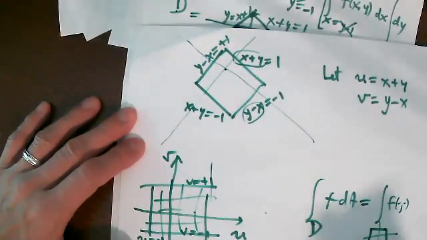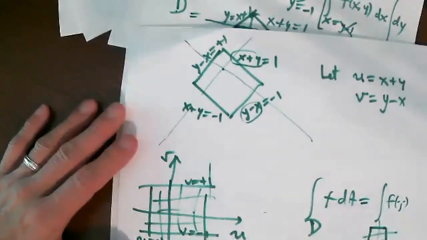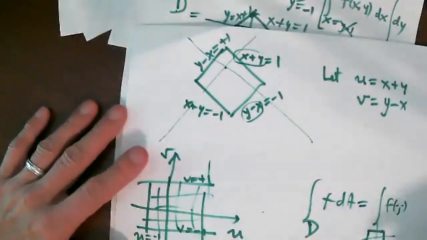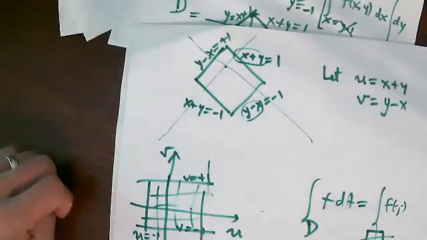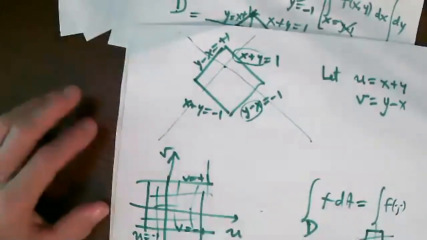And that means that I'll write this as a limit. My limits of integration will go from u equals -1 to +1. V will go from -1 to +1. Look how easy those limits of integration are. Two things you're going to have to do, though, as a penalty. Life will still be difficult in some way.